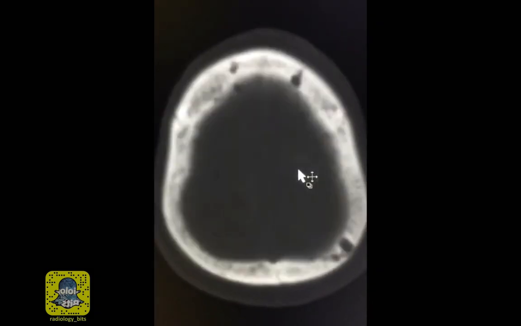You can change the window to appreciate structures in different ways, and this is what we call a bone window, and that's why you see the bones in a better way than before. What I really want to show you here are these zigzaggy, well-defined lines that separate different bones of the skull. And those are sutures. For example, this is a suture that separates the frontal from the parietal bone.